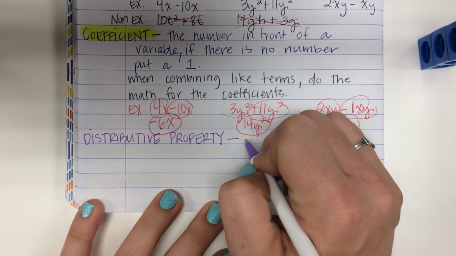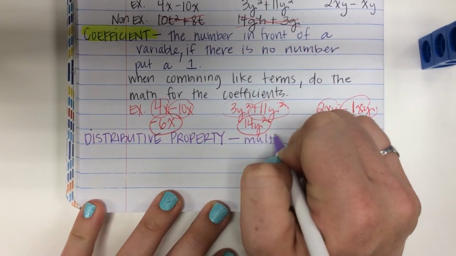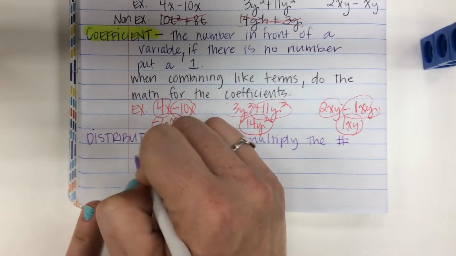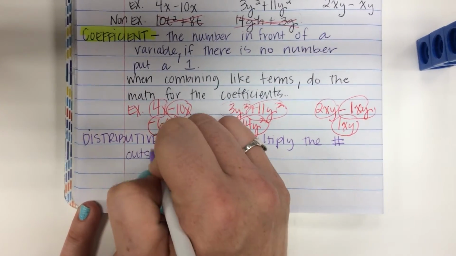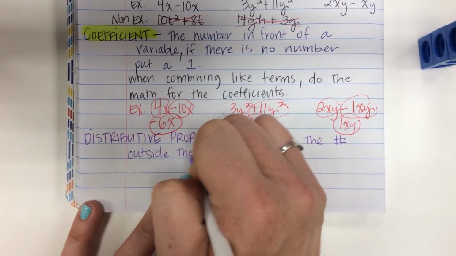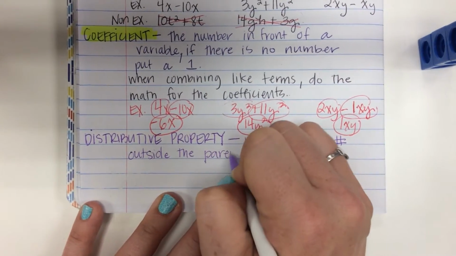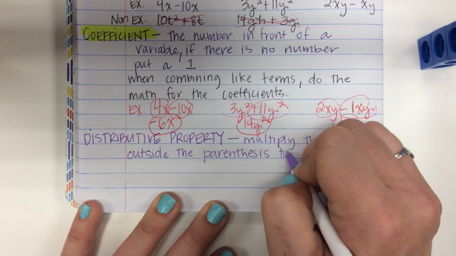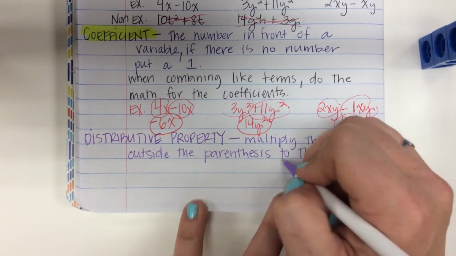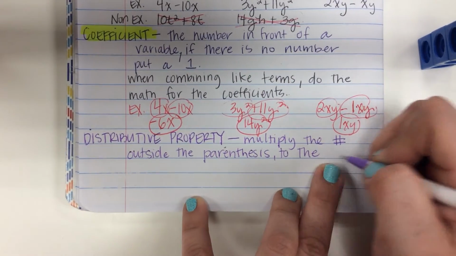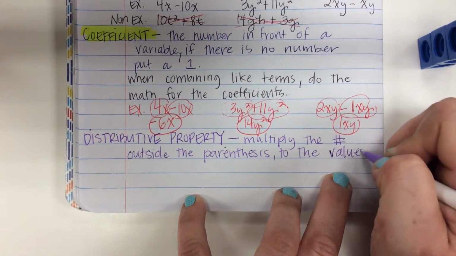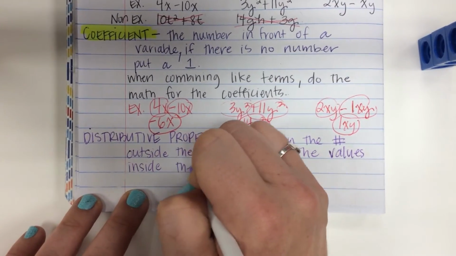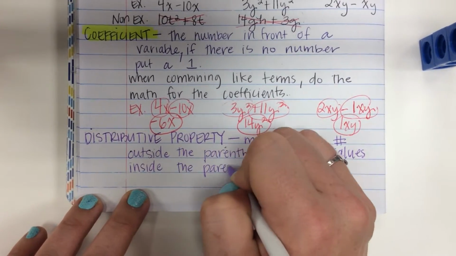This distributive property is when you multiply the number outside the parentheses to the values inside the parentheses.